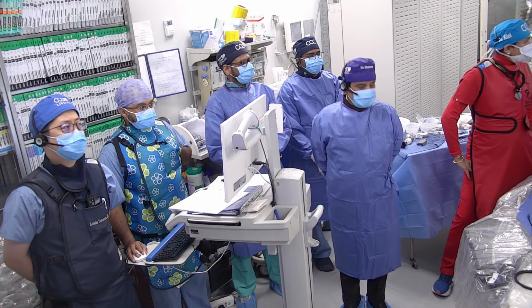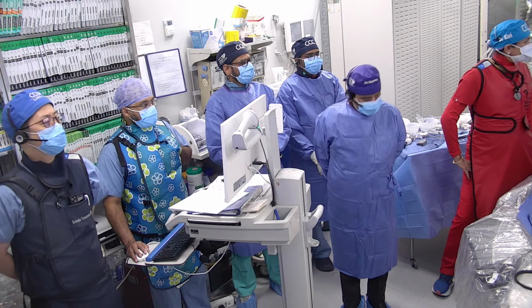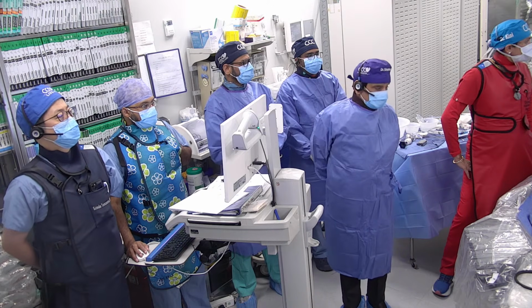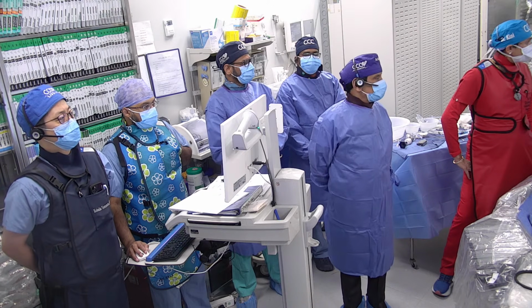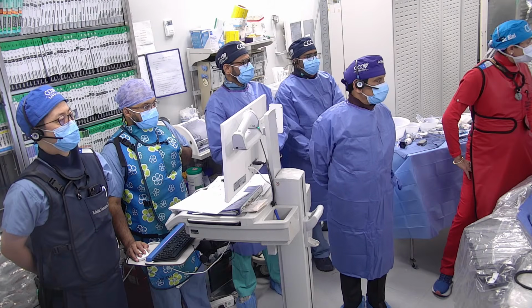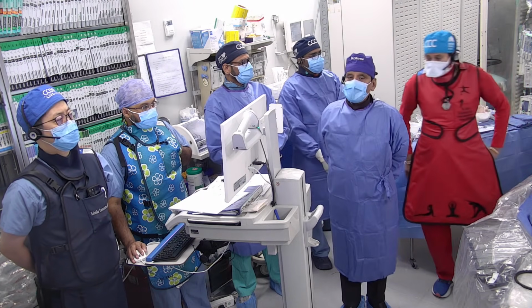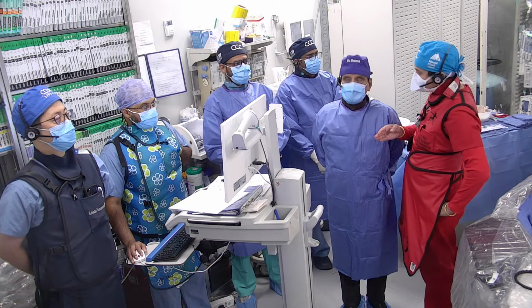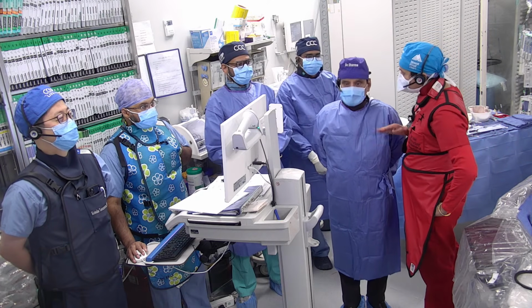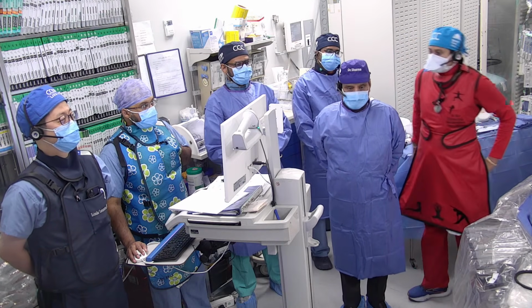So total fluoro time is 29 minutes, 08 seconds, and air kerma is, DAP, we haven't even reached 1. Yeah. So next time, I want to do a case without imaging, and let's see the fluoro time. Yeah.